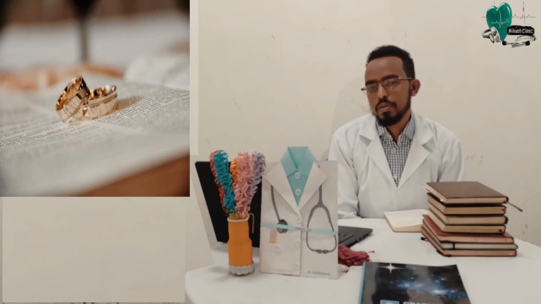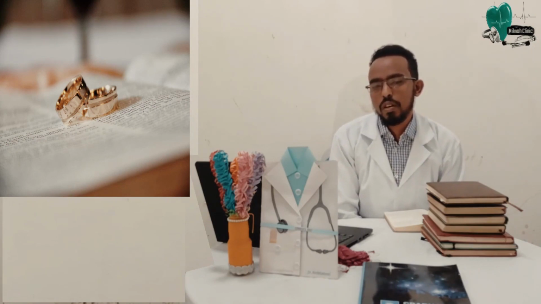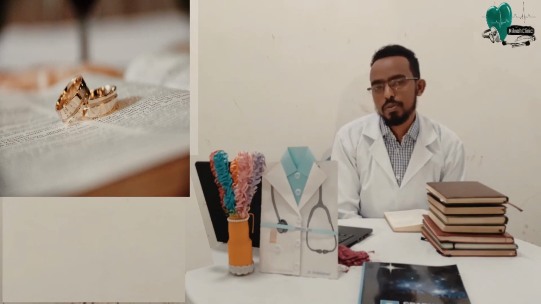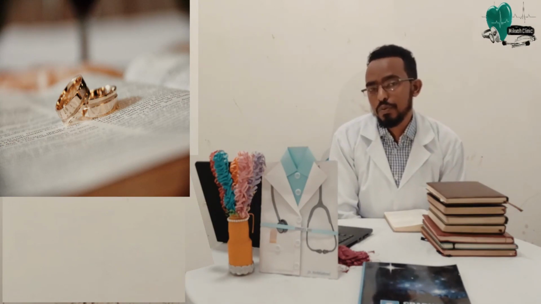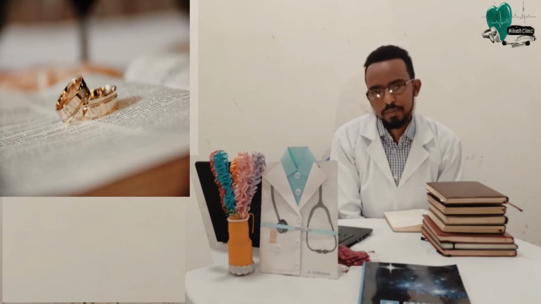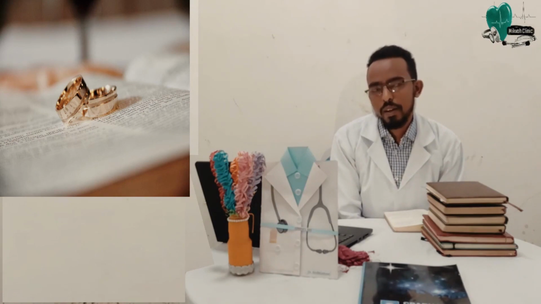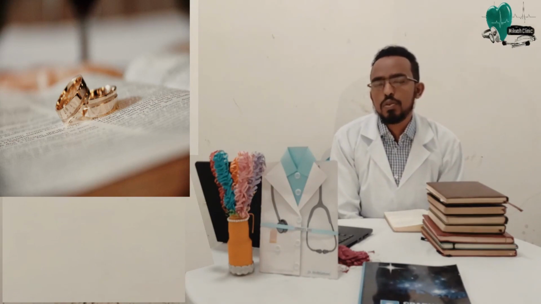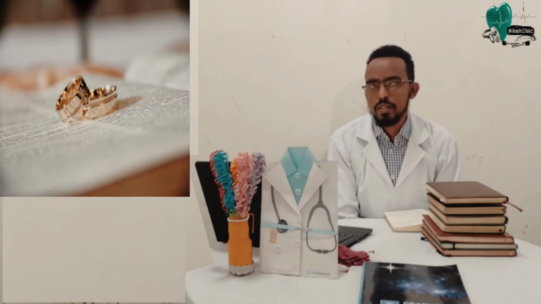For example, a person who has a polygamous marriage might be at risk of different sexually transmitted infections, including HIV. So knowing those statuses helps us to identify this.